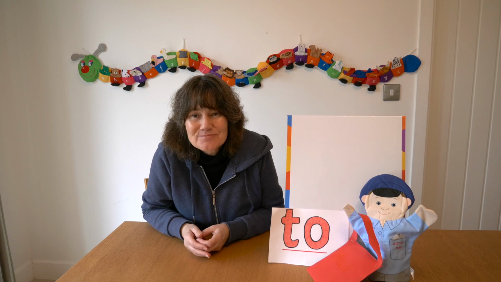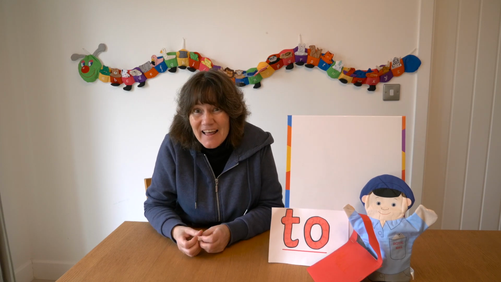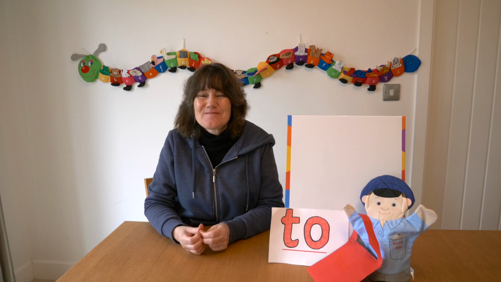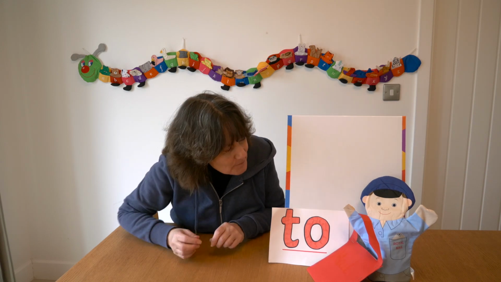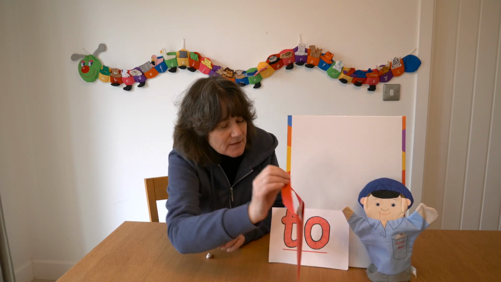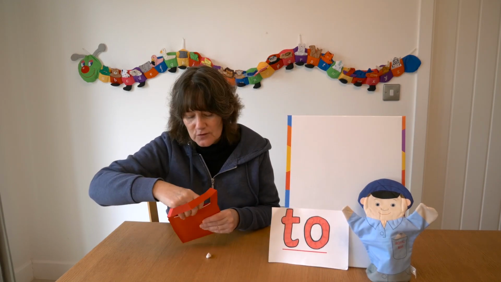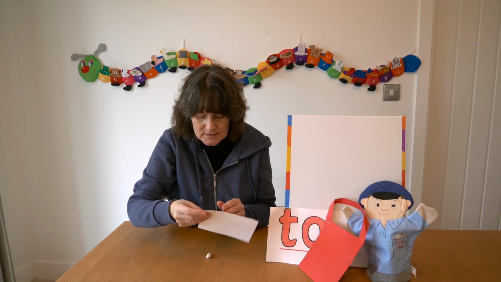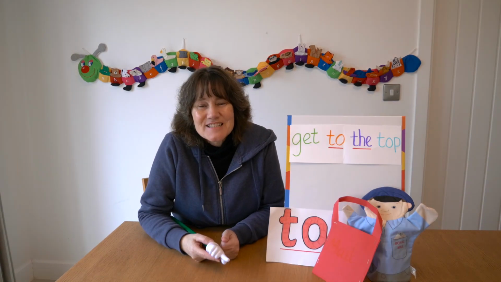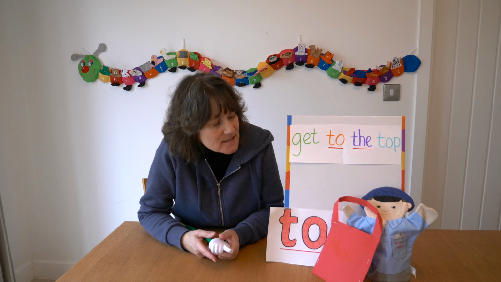Who's that? It's somebody at the door. It must be Postman George. Hello, Postman George. Have you brought the mail? Let me have a look and see if he's got a message for us today. How exciting. Shall we try and read what it says?